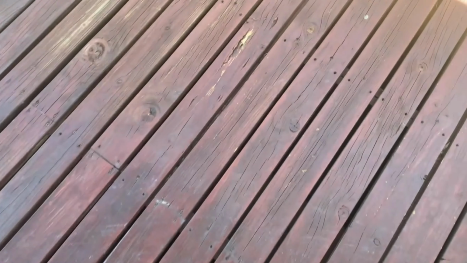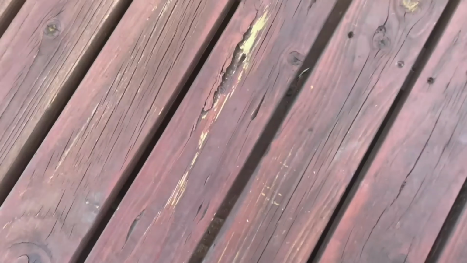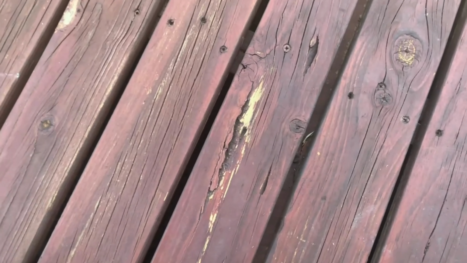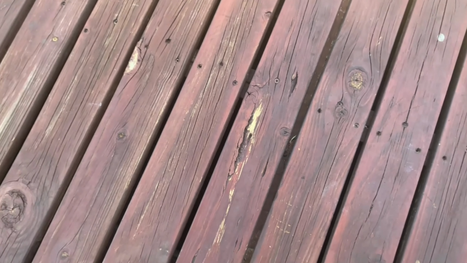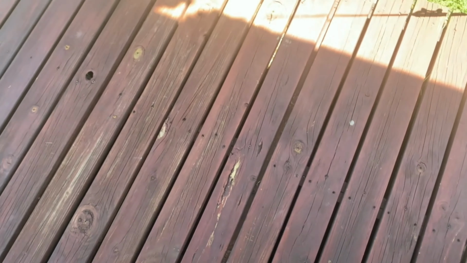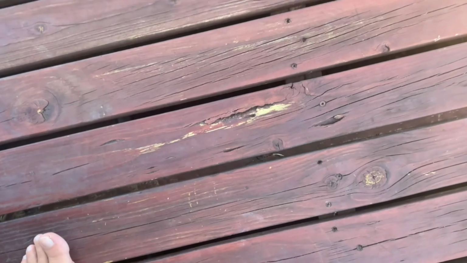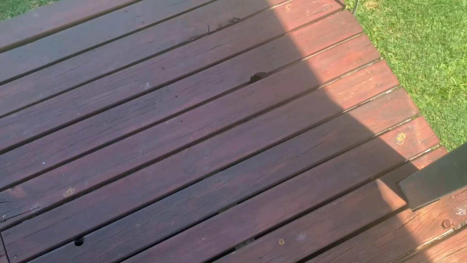There is a little bit of wear here that they need to look at possibly replacing a couple of the timbers to make sure that there's not going to cause an injury, and it could possibly use a coat of restaining to prolong the life of the deck.